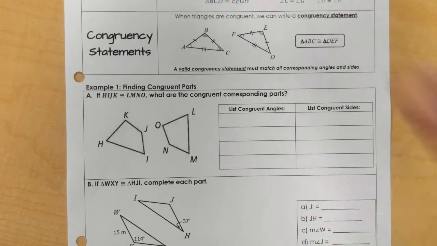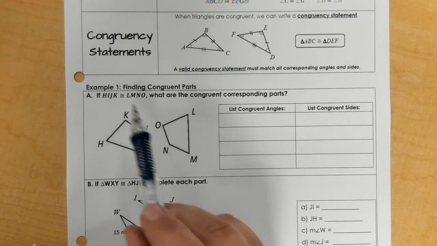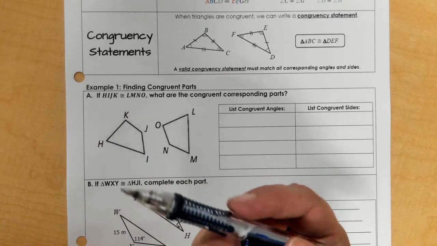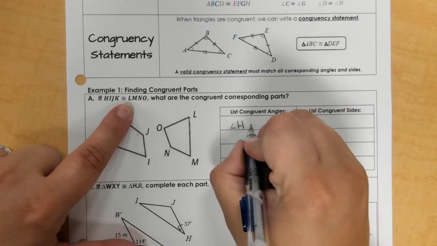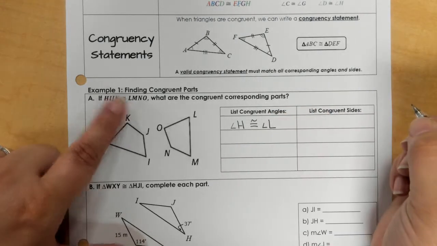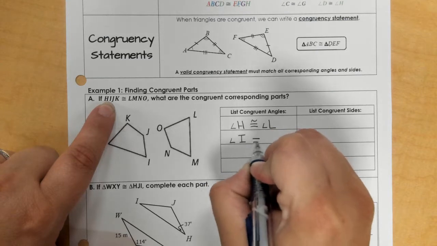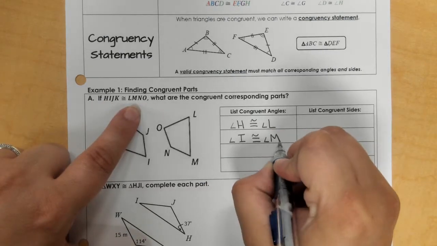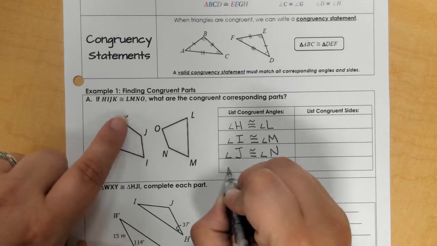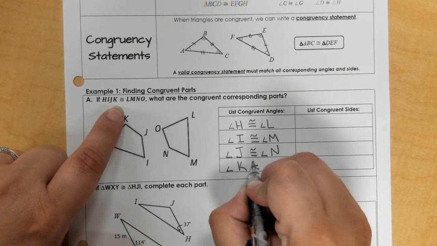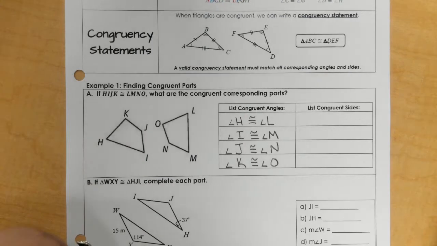Down here in example 1, it says find the congruent parts. If figure HIJK is congruent to LMNO, what are the congruent corresponding parts? So instead of looking at this picture, I would just look at your congruency statement. It's going to be the most useful thing to you. So angle H is going to match up with angle L, so it's congruent to angle L. Then angle I is congruent to angle M. Angle J is congruent to angle N. Angle K is congruent to angle O.